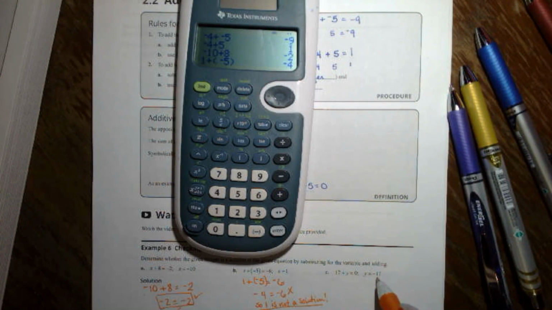Over here, we need to see if negative 17 is the solution. So 17 plus negative 17 equals 0. We know that one's going to be 0 because it's the additive inverse. So yep, that one works. So negative 17 is the solution. Doesn't mean it's the only solution. We saw in the last one that you could have more than one solution, but it is a solution.